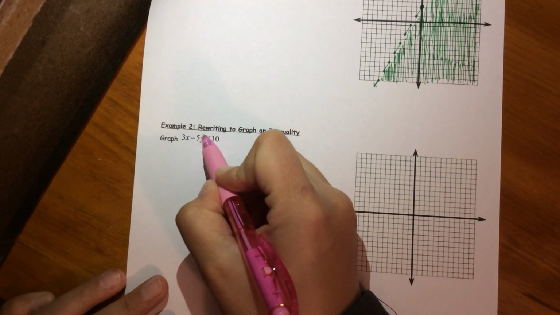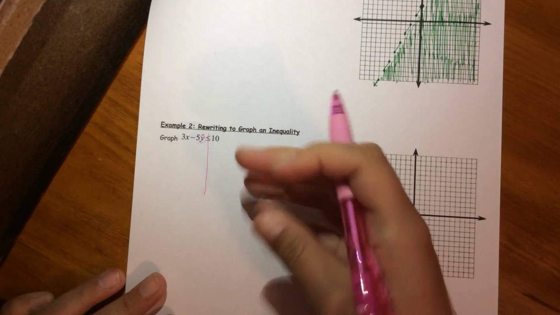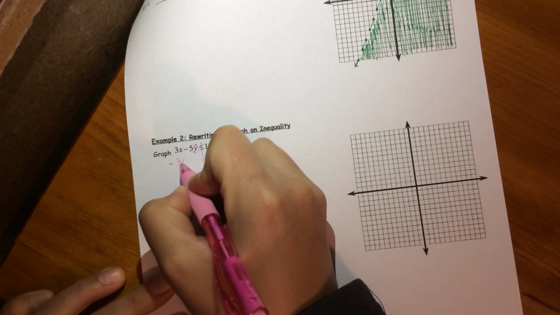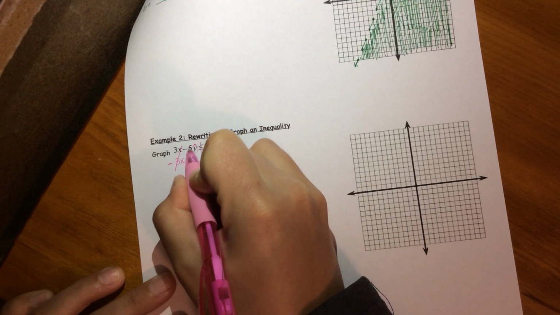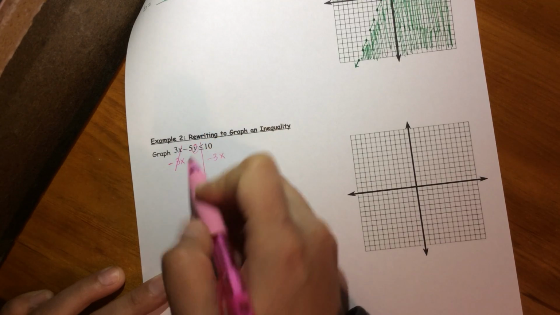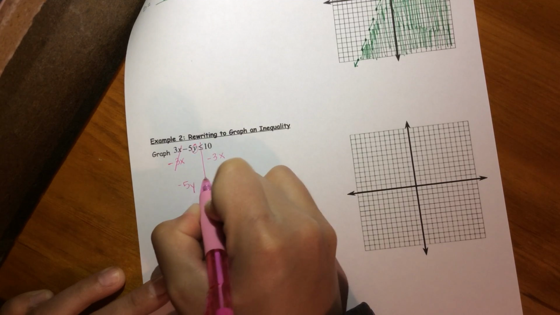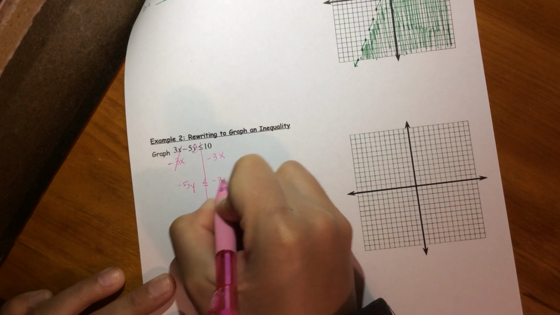We got to get this y by itself. Okay, so I'm going to go and circle it. I need to solve for y. I need to get y by itself. So the first thing we're going to do is subtract 3x on both sides. Don't forget that this 5 is negative here. Okay, so we've got negative 5y less than or equal to, keep the sign the same, negative 3x plus 10.